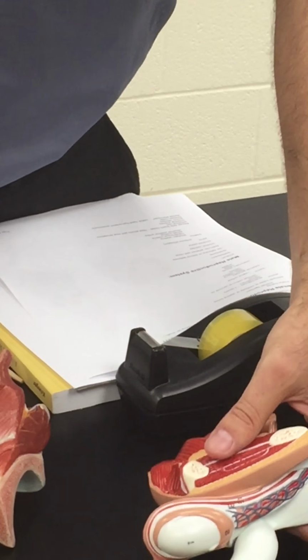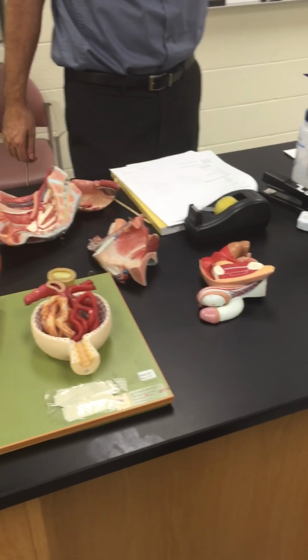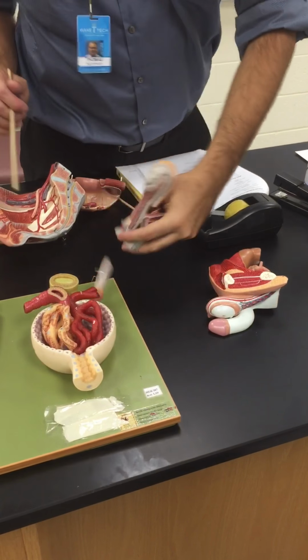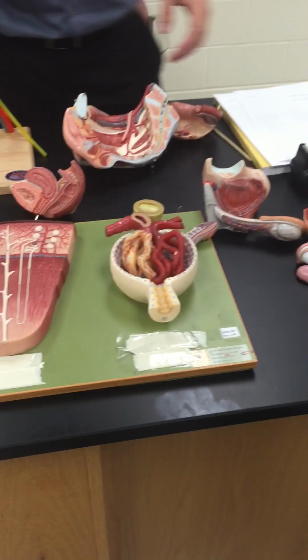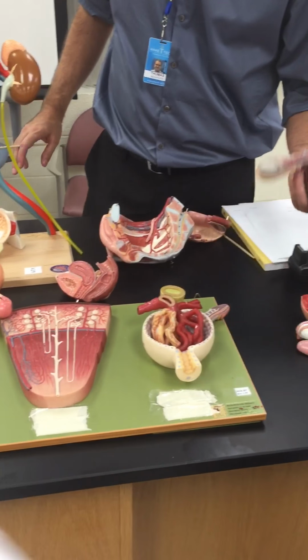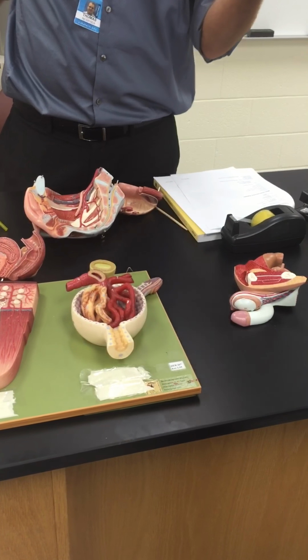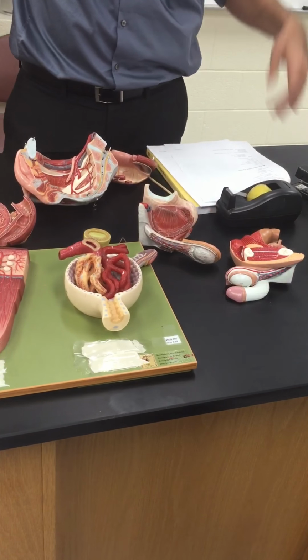Then for the penis, basically, you've got foreskin. But aside from that, we already did the sections of the urethra, so you don't have to worry about that. Testicular arteries and veins. On this model, you've got blue and red in there, so testicular arteries and veins. And I think that pretty much covers it.